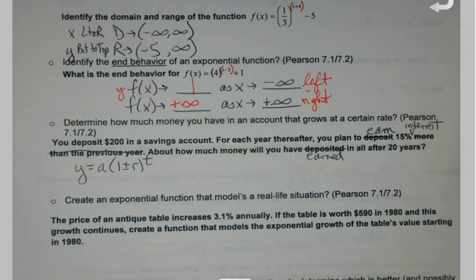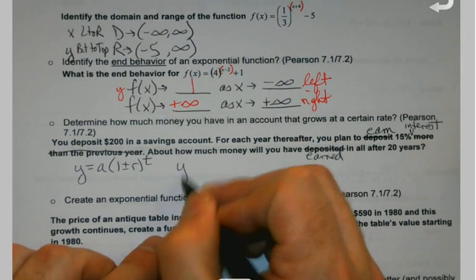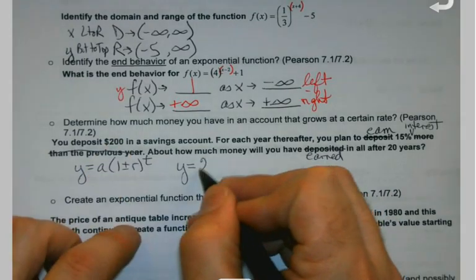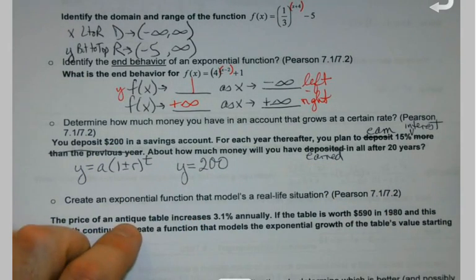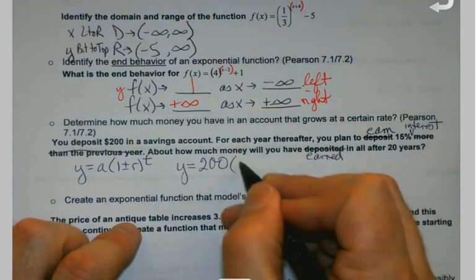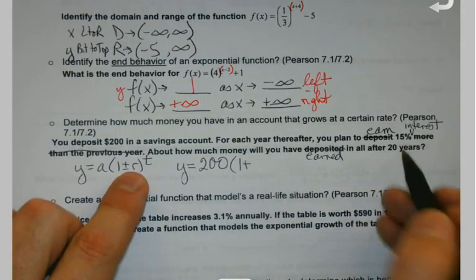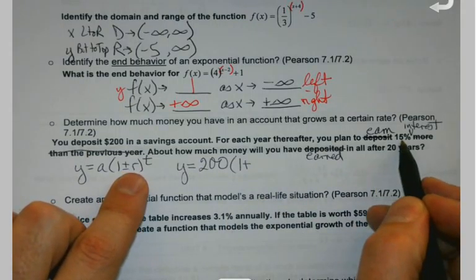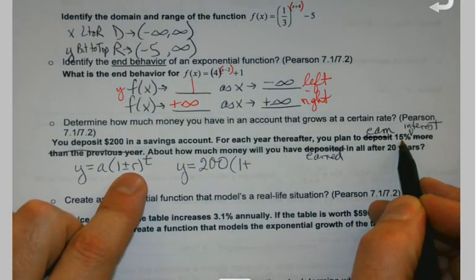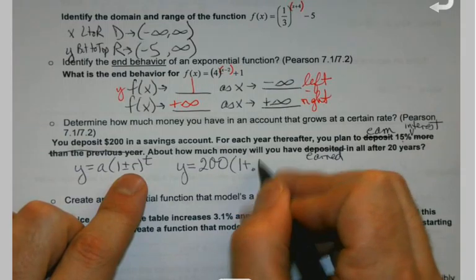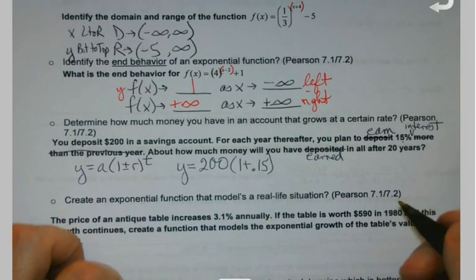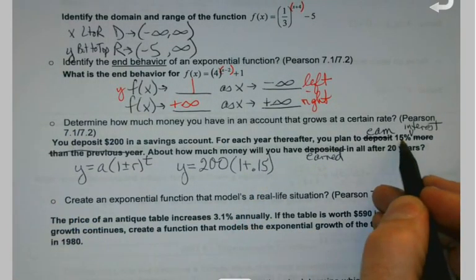So as we continue with this, just a reminder on what some of the values are. A is the amount I start with, so 200. 1 plus my rate. Now again, my rate, I can't just use 15. I have to use the decimal form of this. Decimal form of this would be 0.15. You can either divide that by 100 or you just move the decimal point 2 places to the left.